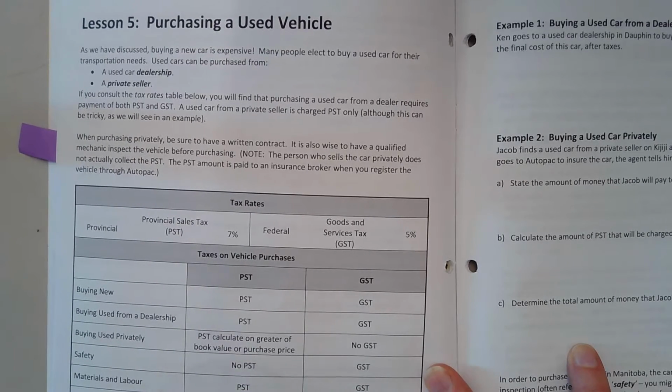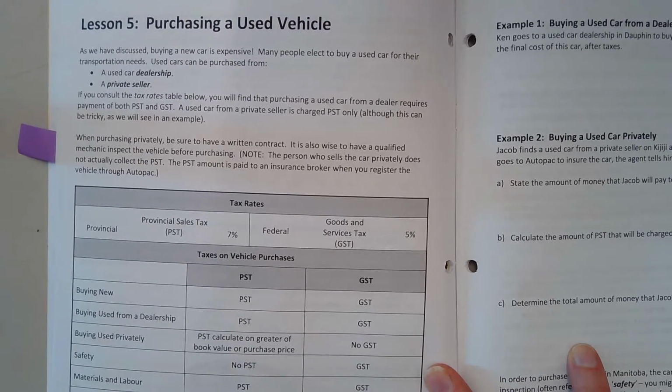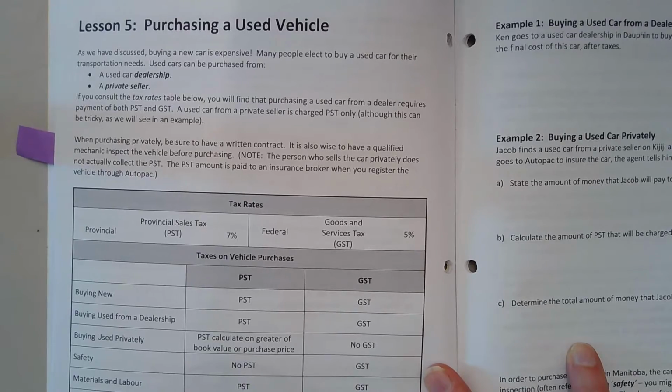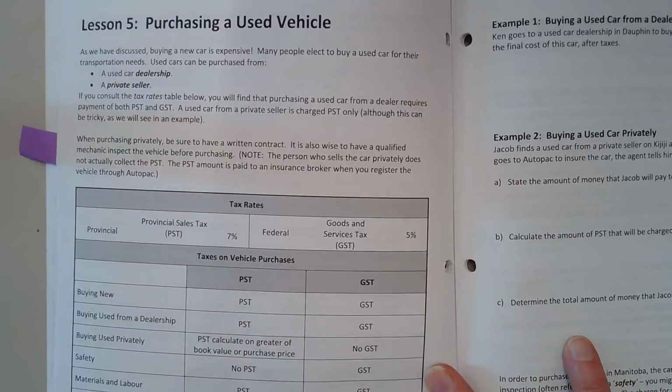I am going to do the examples for lesson 5 then, okay? It's purchasing a used vehicle. We talked about buying a new car, right?